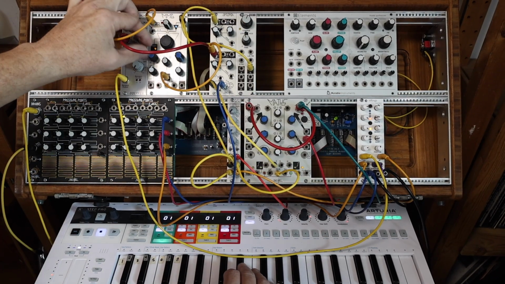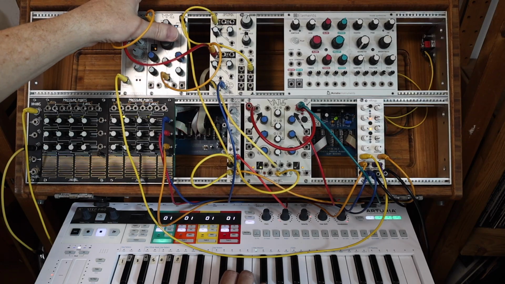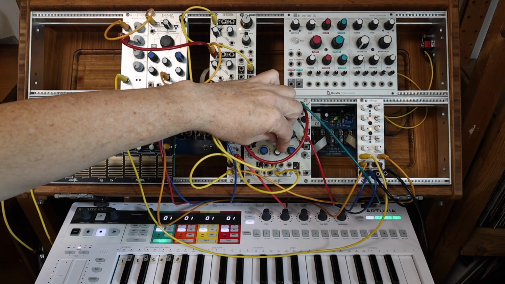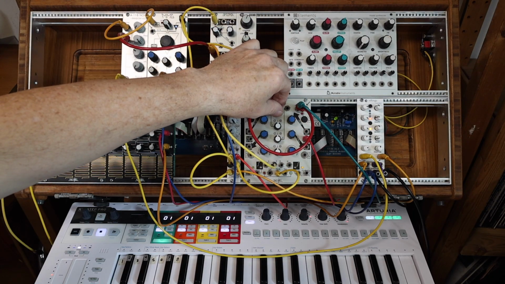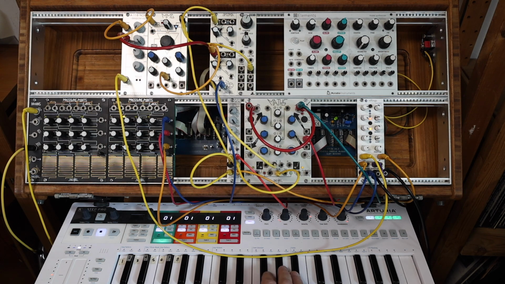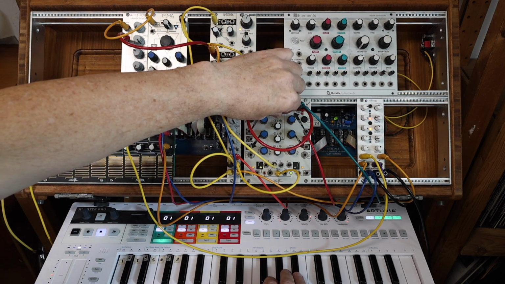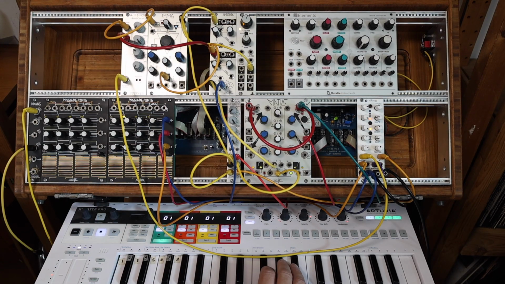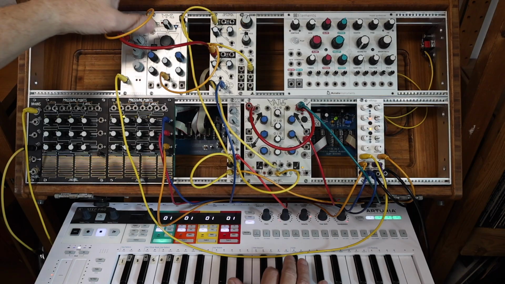Let's change it to a bandpass filter. Now I'm going to change the envelope, so instead of it being a decay envelope, it's just an attack and decay with a sustain.